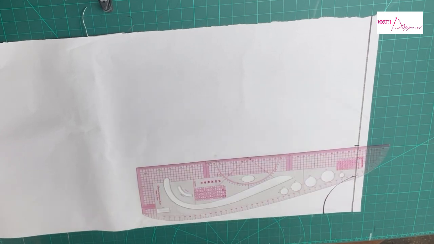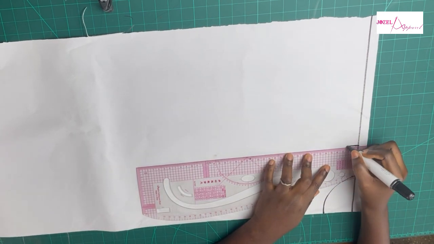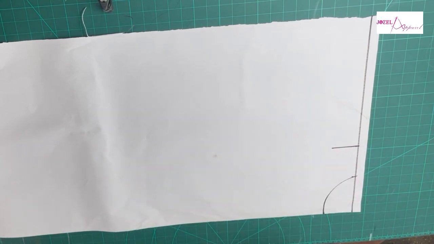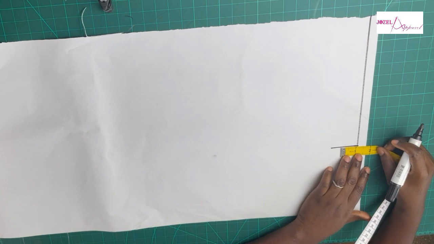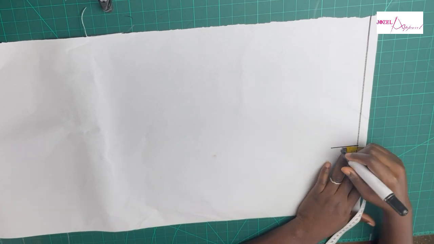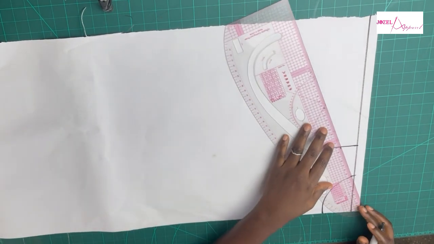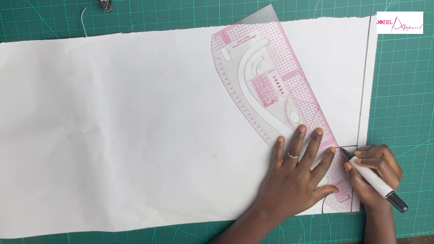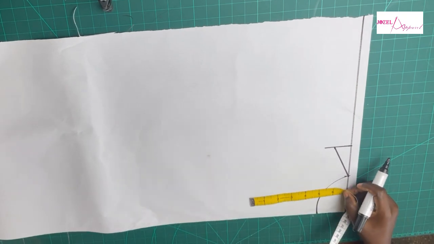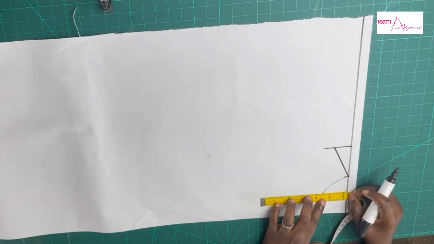So the next I'm going to do is to extend this line here, the shoulder length, slightly down this way, and then I'll input my shoulder slope of 1 inch for the front. So I'll mark 1 inch here, and I'll connect a line from that 1 inch to touch the neck this way. Then next I'm going to do is to input my chest line measurement.